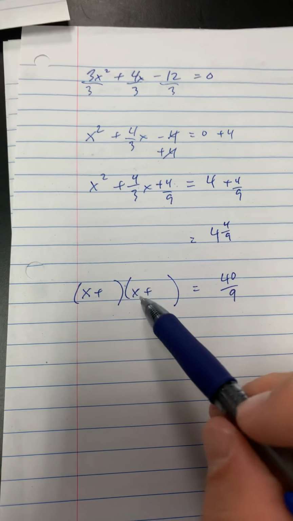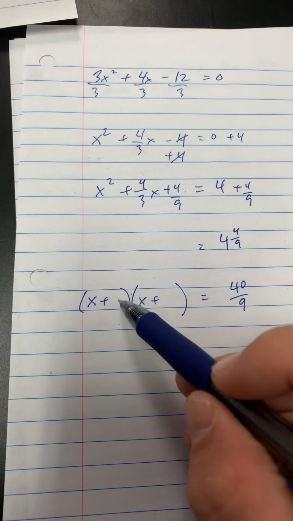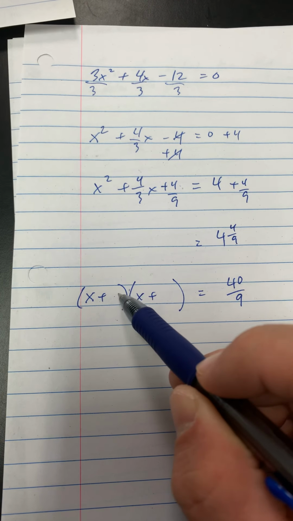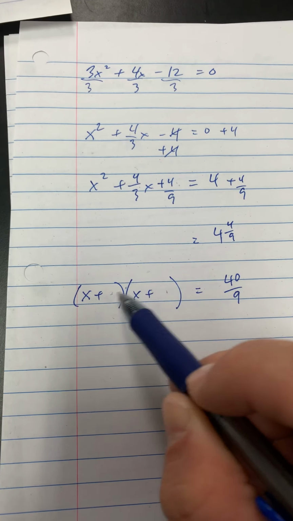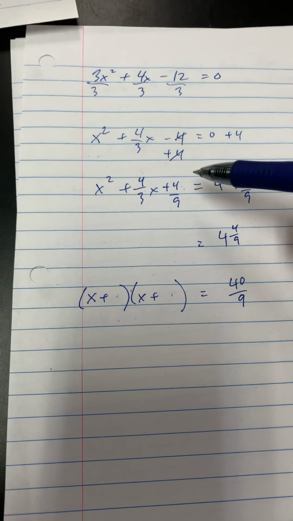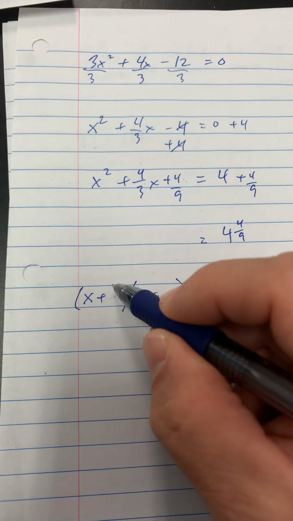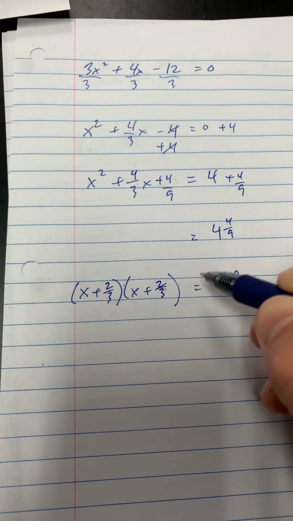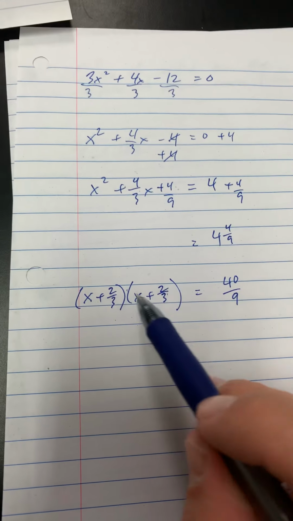We need the value that takes this place and this place when we multiply these together. Remember, when we do the FOIL method, it needs to give us 4/9. So that's going to be 2/3, because 2/3 times 2/3 gives you 4/9.